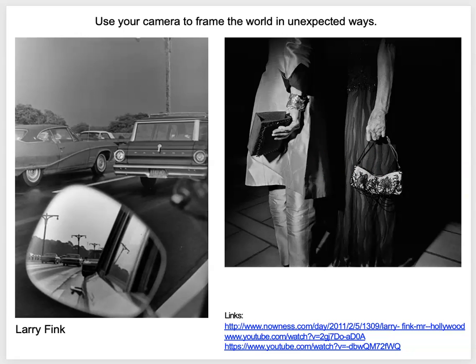And so again, thinking about how we want to use the frame of the camera in unexpected ways. And so these are both great examples of like, oh, well, what are we looking at here? Well, if you learned a little bit about his work, this particular project is looking at older women and how, as we age, older men and women, our hands do all sorts of interesting things, something that he wanted to photograph.